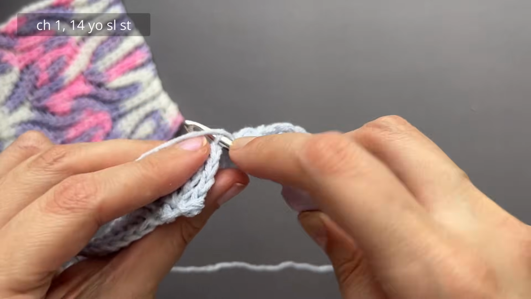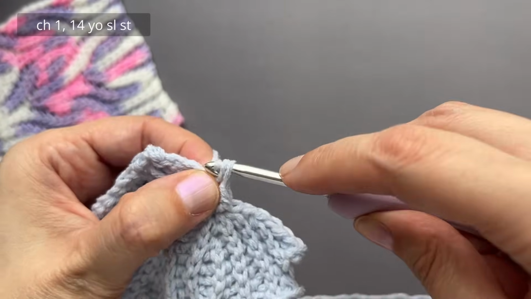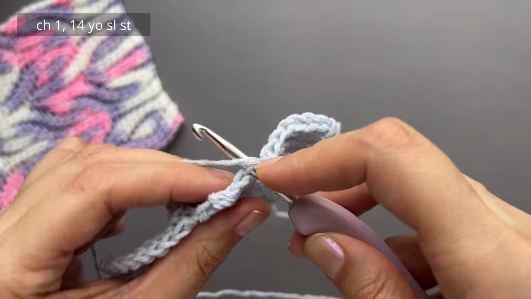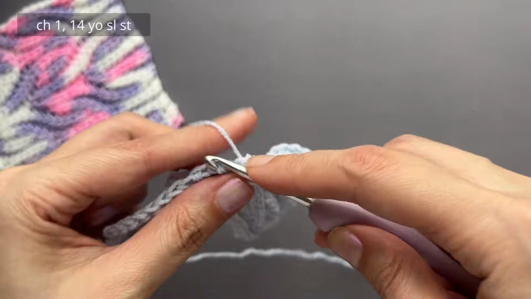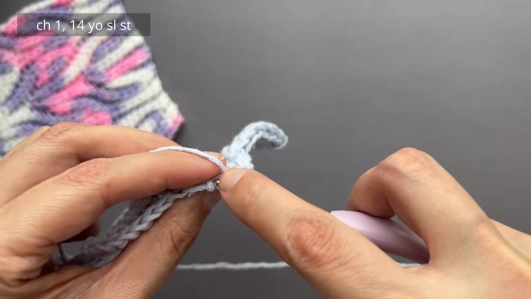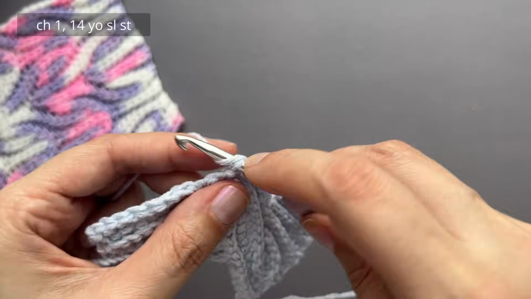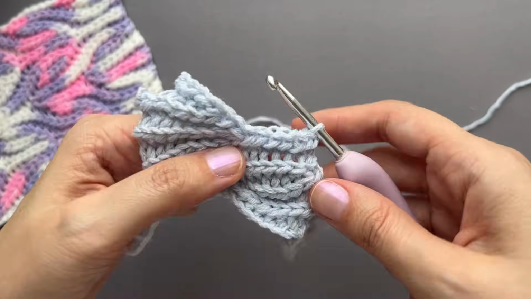8, 9, 10, 11, 12, 13, and 14. Make a turning chain, turn your work.